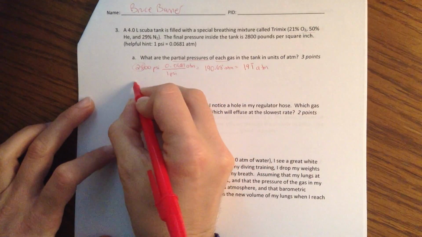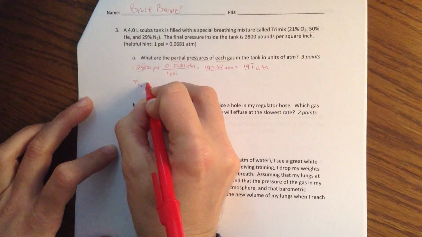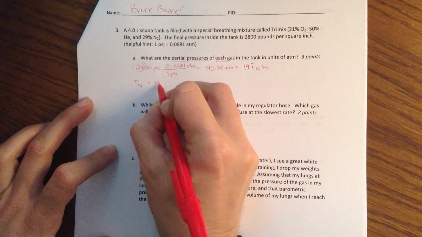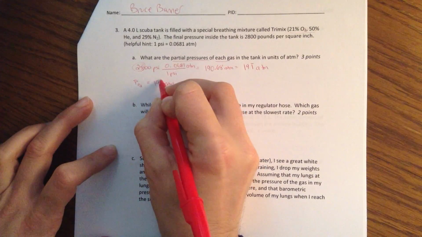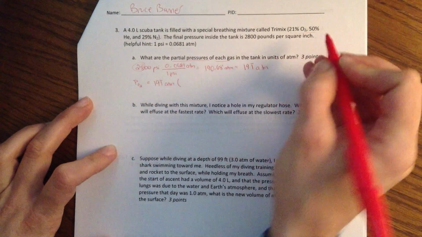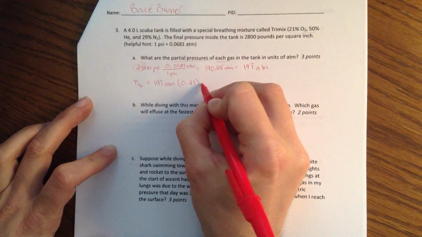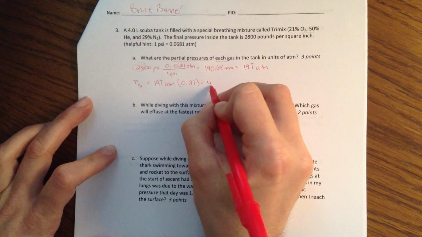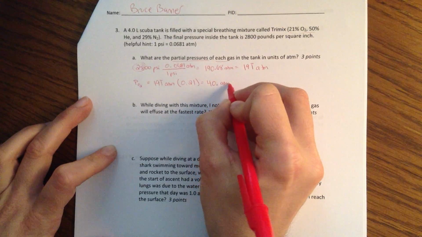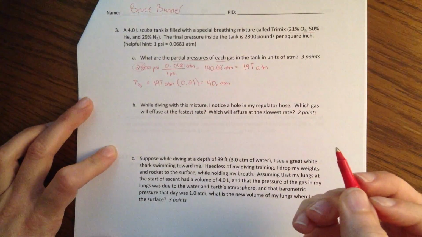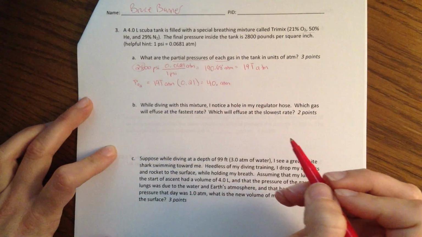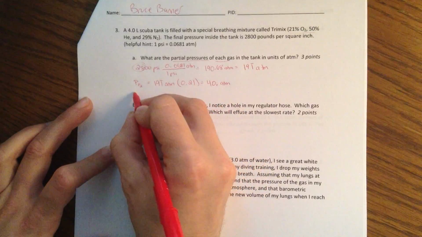Okay, so to find my partial pressure of oxygen, I'm going to take 191 atmospheres, and I'm going to multiply that by 0.21 for that 21%. And I get 40. atmospheres, with that decimal point there to make that significant, contributed by the oxygen.